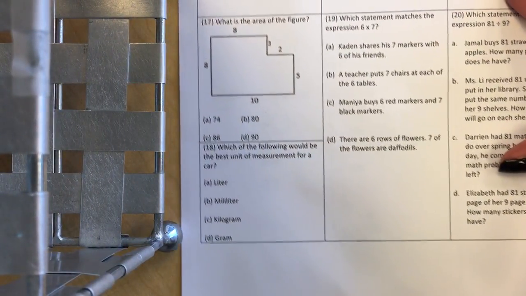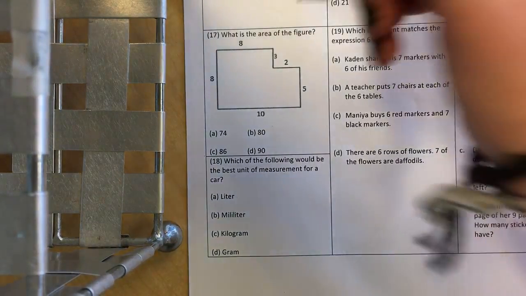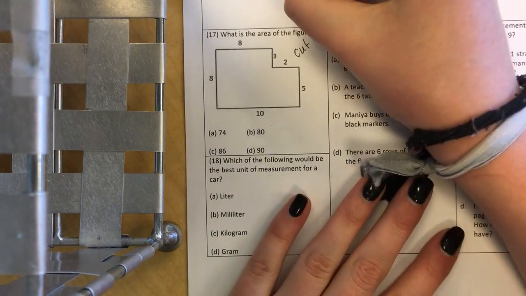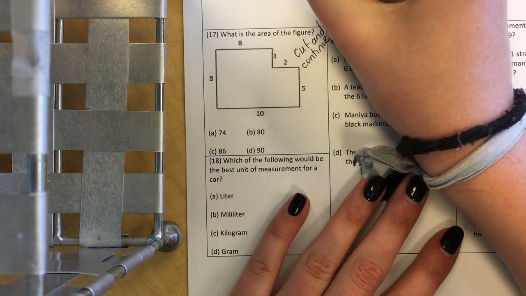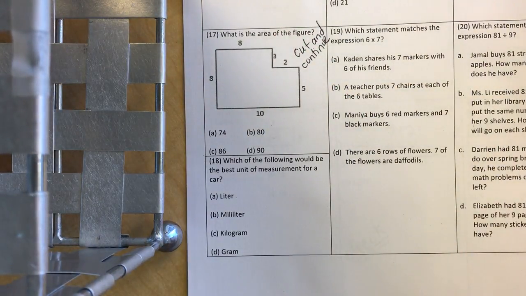Number 17, what is the area of this figure below? I'm going to let you use cut and continue in order to write your 2-area equation and then find your answer.